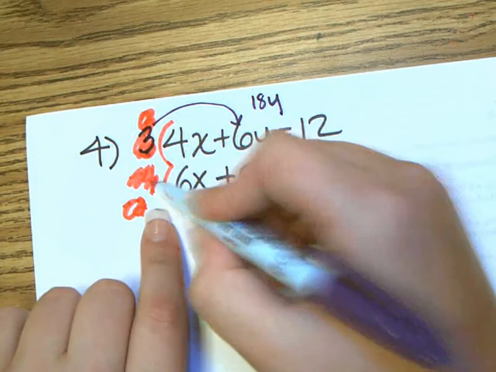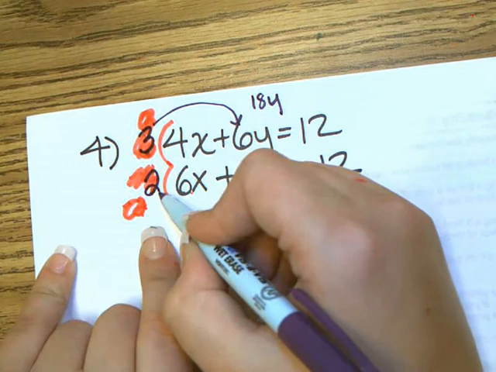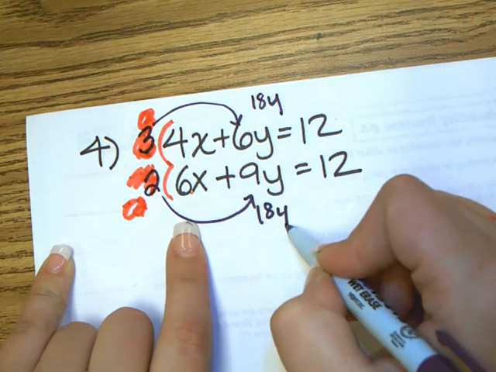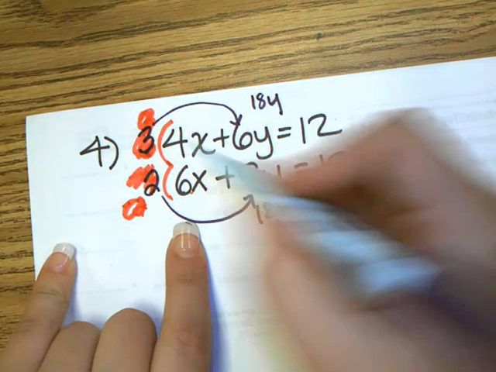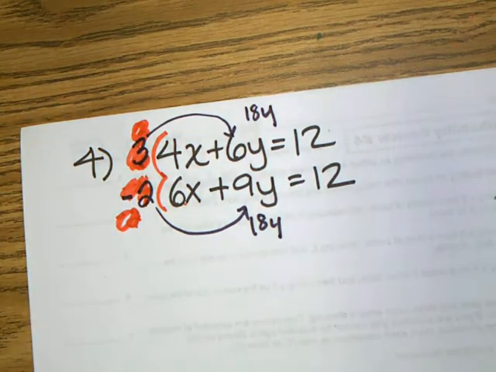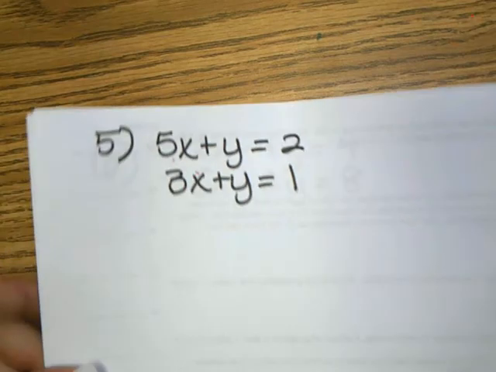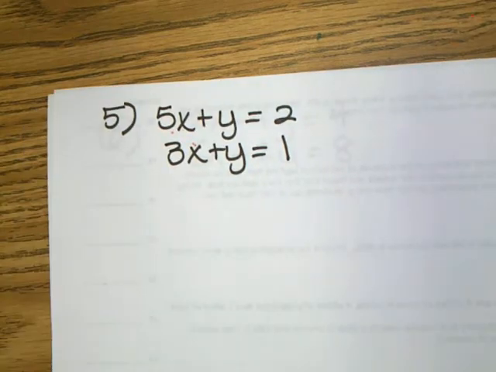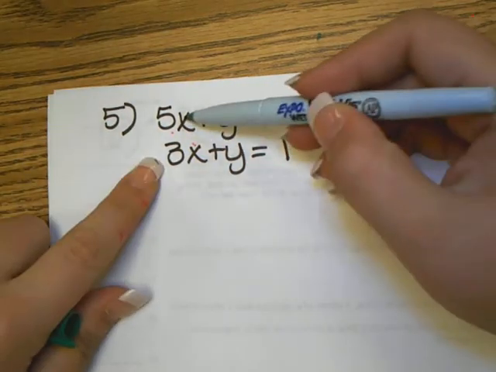If I want to get the y's to go away, I can multiply the 6 by 3, because then I'd have 3 times 6, that would be 18y. And then I can multiply 9 by 2, and then I'd have 18y there, but I need them to be opposite, so pick one to be negative. Okay?